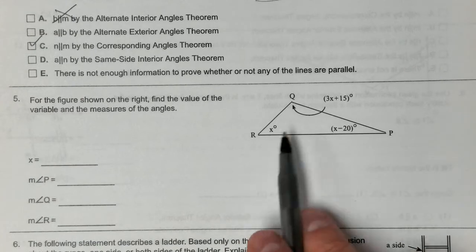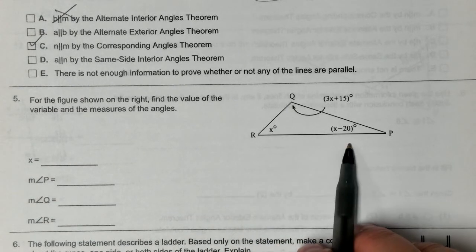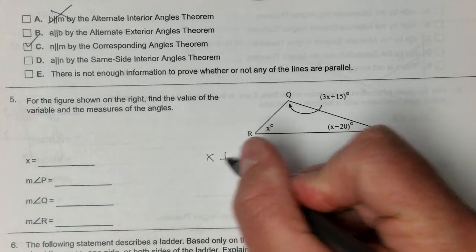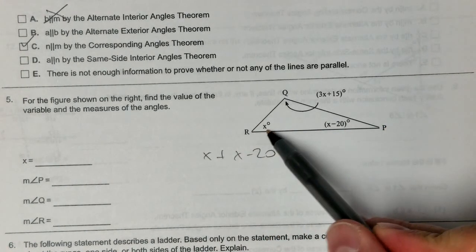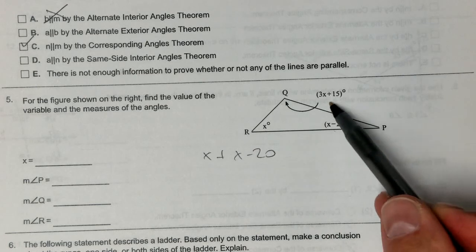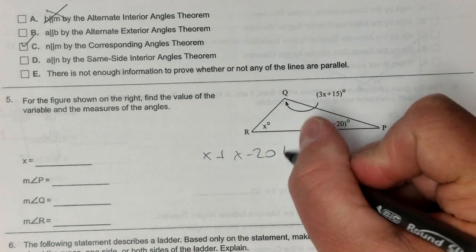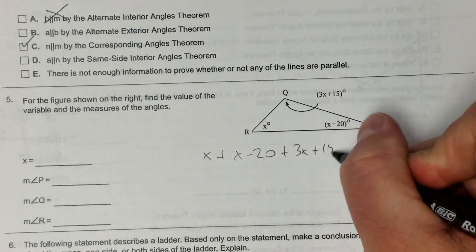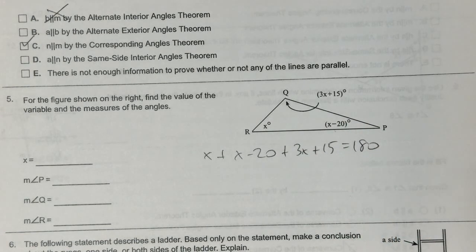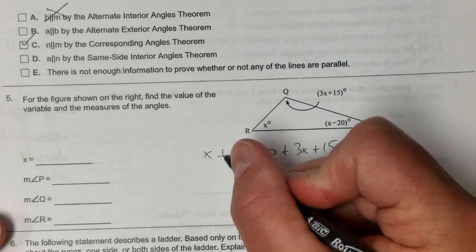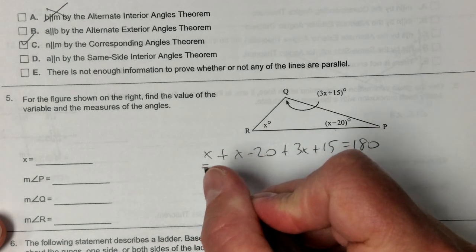The next one, you add up your angles in the triangle to 180. So x plus x minus 20 plus 3x plus 15 equal 180. And from there you want to combine your like terms on the left side.